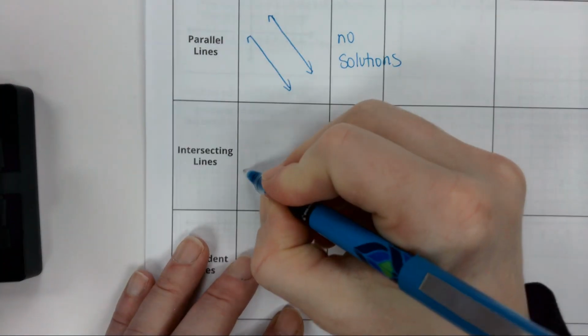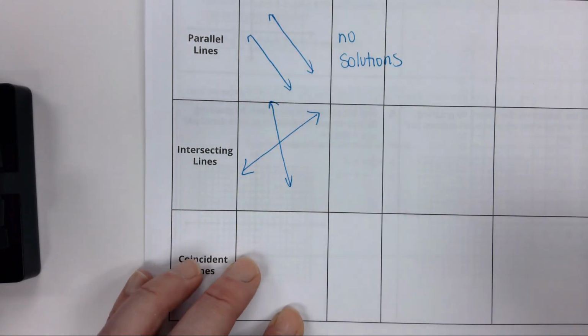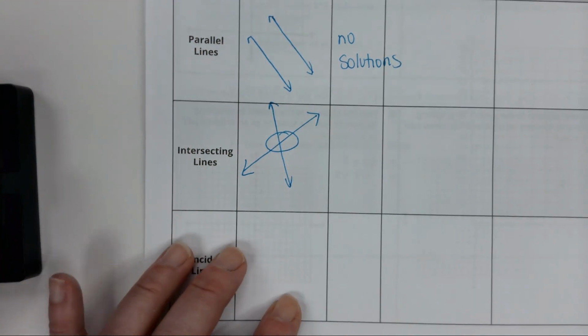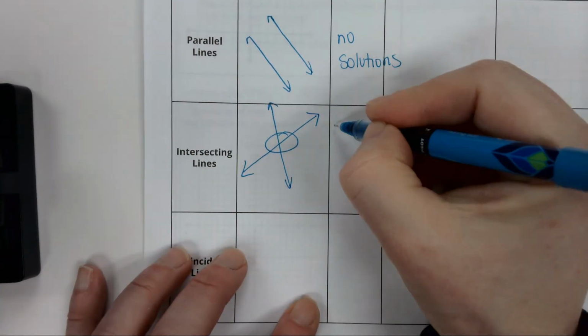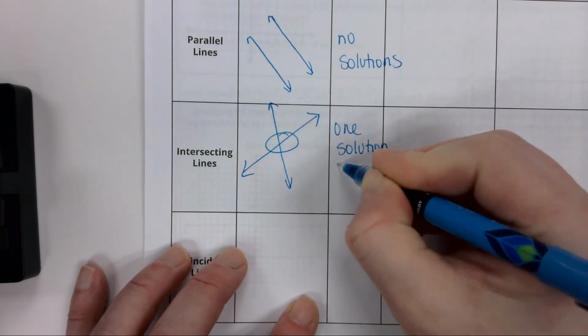Intersecting lines. Would you just draw any 2 lines? Would you make sure they meet? Would you circle where they meet? How many times do intersecting lines meet? Once. There is 1 solution. Now, it's going to be an ordered pair though. So make sure you realize it's going to be an XY.